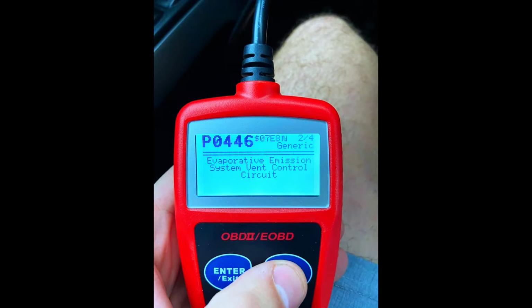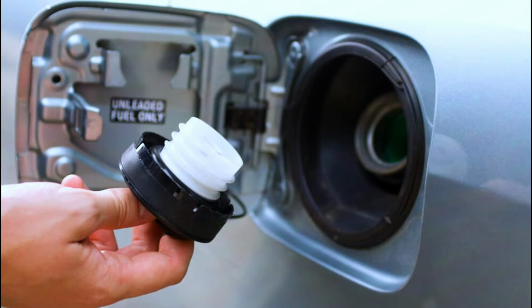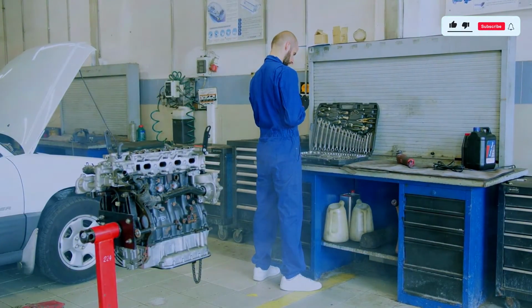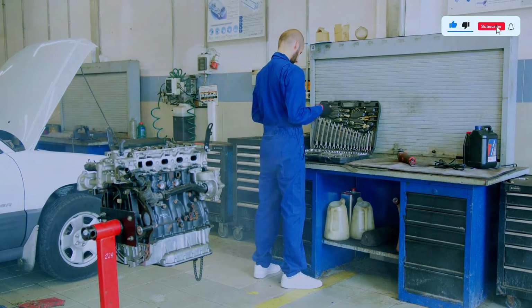Conclusion: by following these steps, you should be able to diagnose and potentially fix the P0446 code yourself. Remember, replacing the gas cap is the easiest and most common solution. If the problem goes beyond that, don't hesitate to take your car to a trusted mechanic.